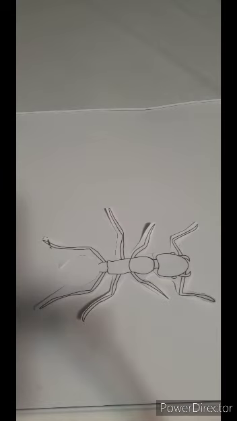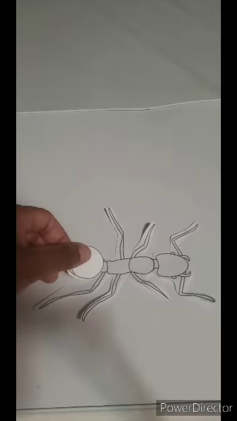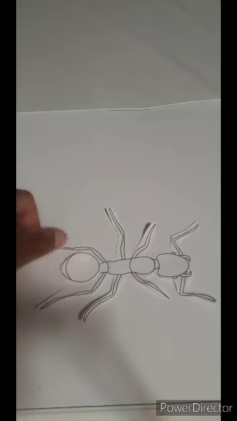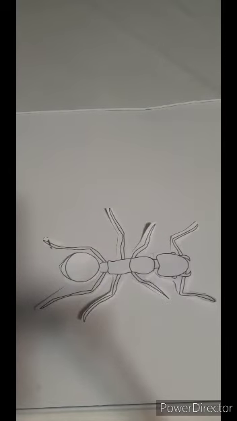So what about the part below an insect's thorax? What is this? The part below an insect's thorax is called the abdomen. It is the largest part of the insect's body, and it contains the stomach, just like your abdomen does. Yes, it also contains the insect's reproductive system.